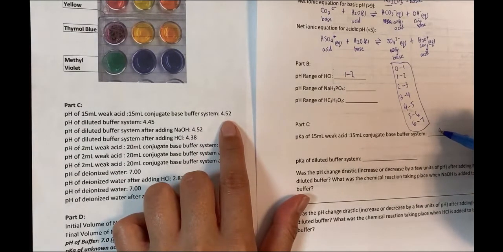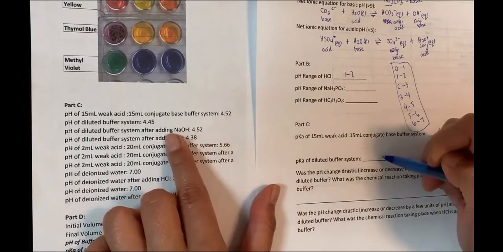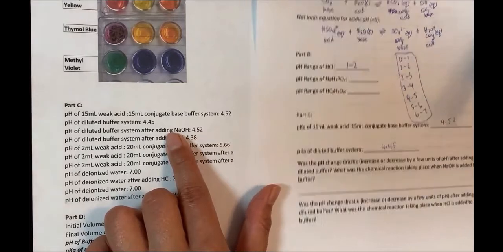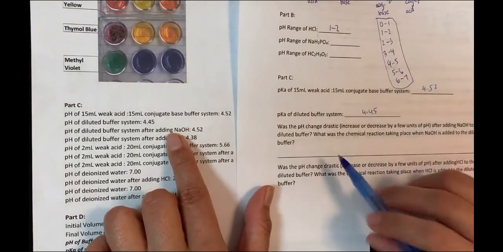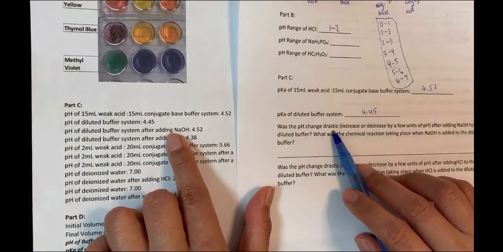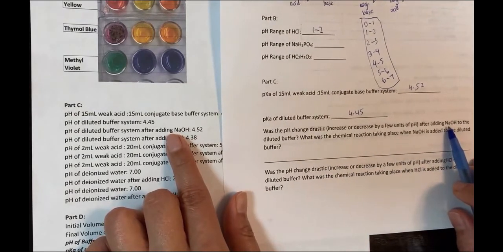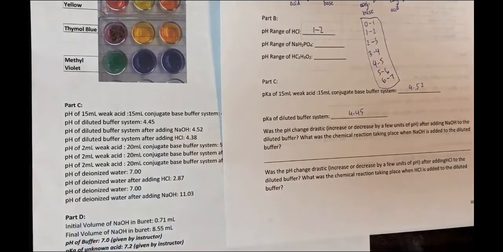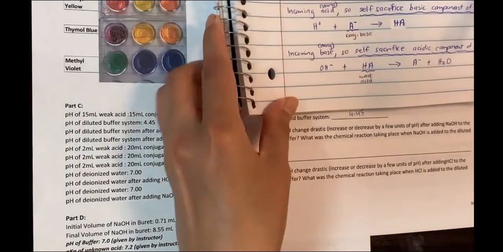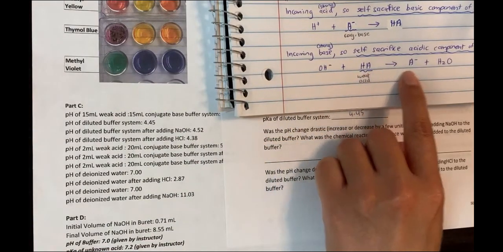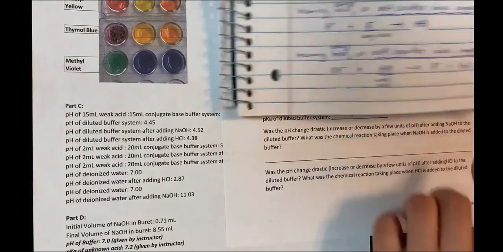So 4.5 to 4.45. It says here, take this buffer, split it into 2 parts, and put a few drops of sodium hydroxide. Going back to sodium hydroxide earlier, when you put sodium hydroxide in, it reacts with the weak acid of the buffer to make some conjugate base and water.